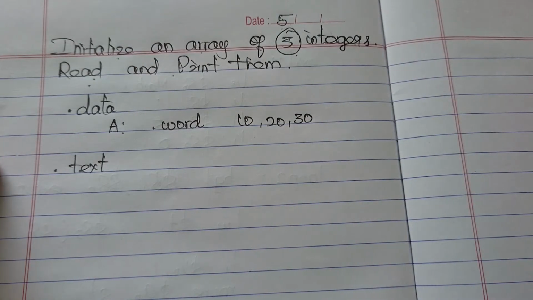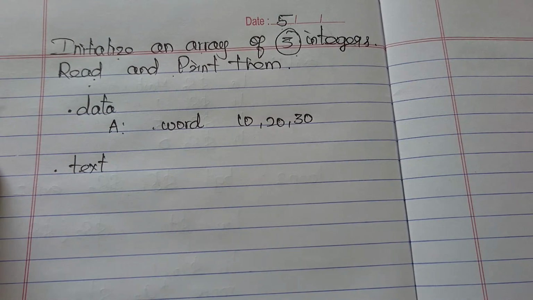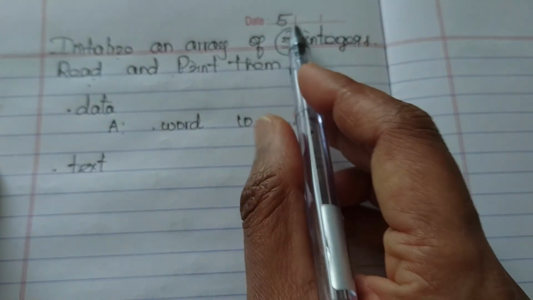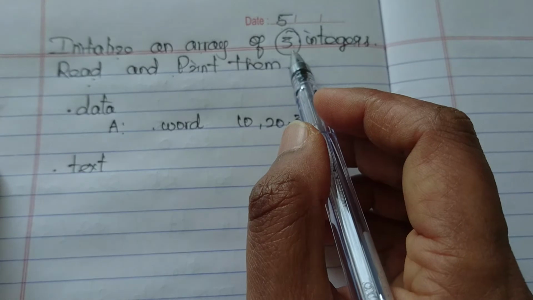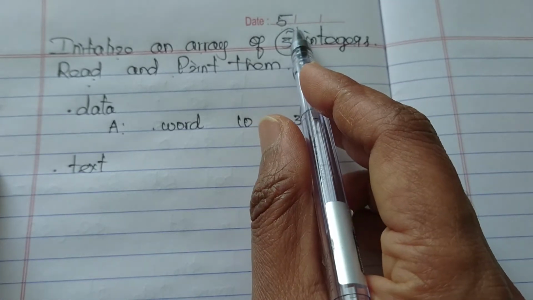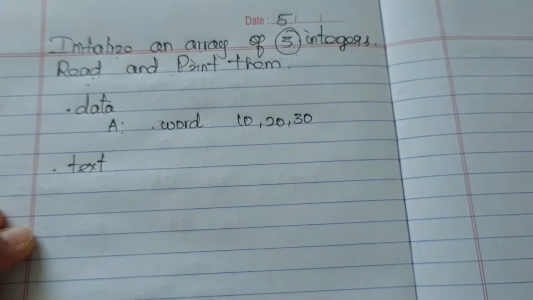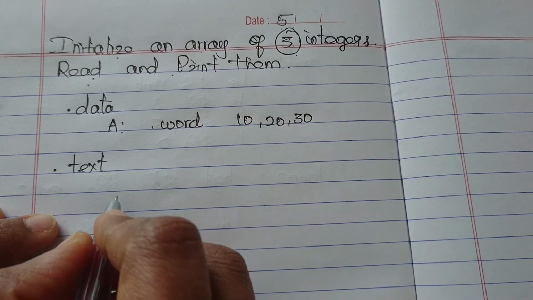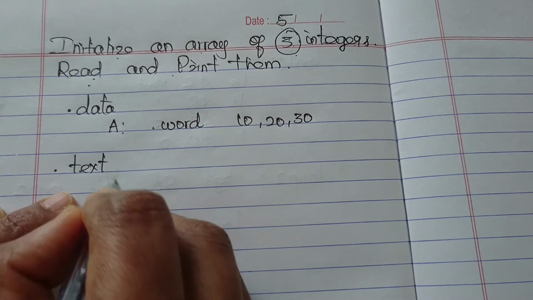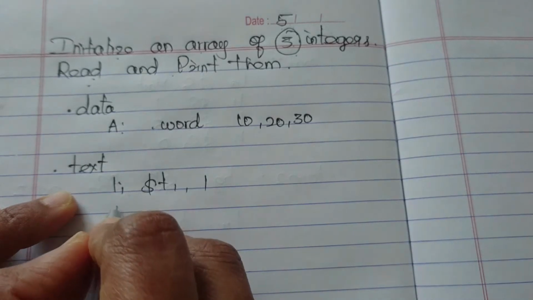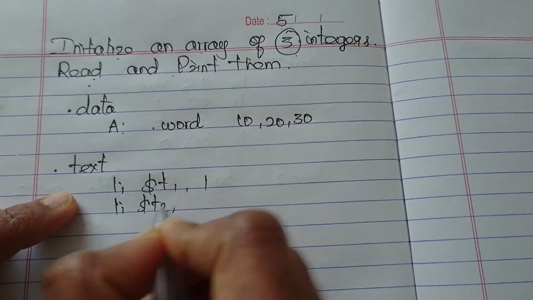To read you will be using load word, but in the last exercise we saw load word element by element. We can't do it that way. I need a loop, because if you have 3-5 elements you can manage one by one, but if you have 50 elements or 100 elements, you need a loop. So I'm going for a loop. Basically for a loop you need counters, a starting counter and an ending counter. So let's assume T1 is the starting counter and T2 is the ending counter.